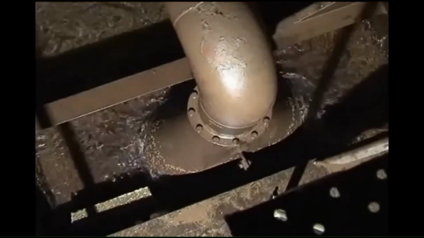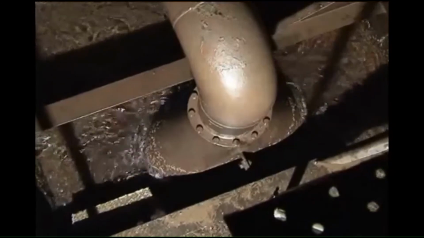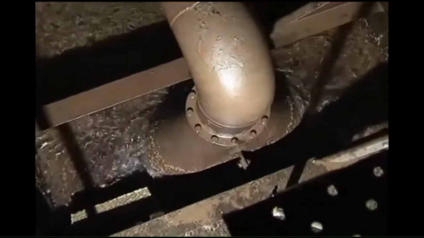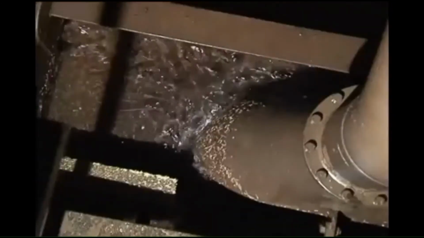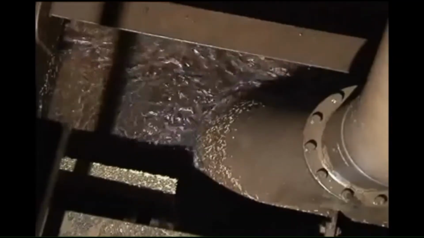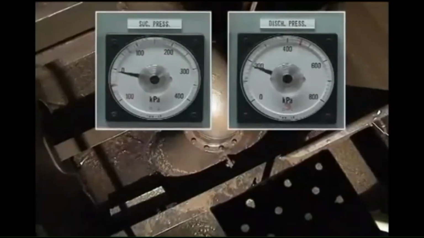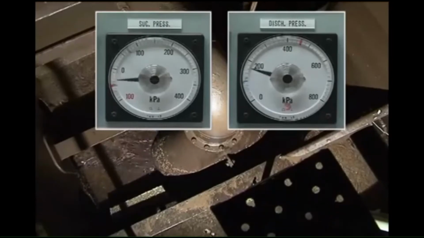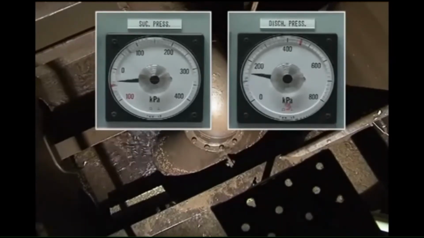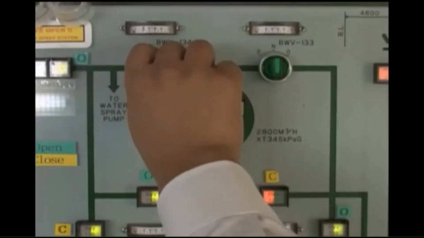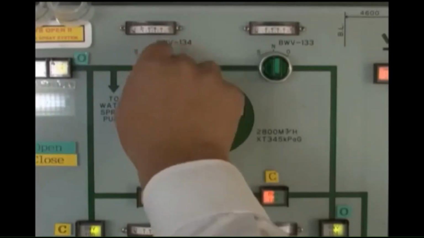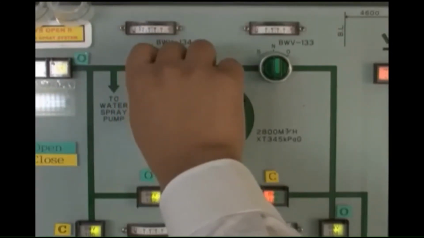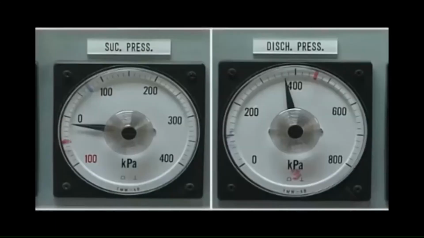As the water surface level lowers further, the water rapidly whirls around the bell mouth while rolling. This makes it easy for the pump to draw in a large amount of air. At this time, the pump's pressure gauge reading becomes unstable. As a corrective measure, reduce the pump's discharge valve. Then the gauge resumes stability.